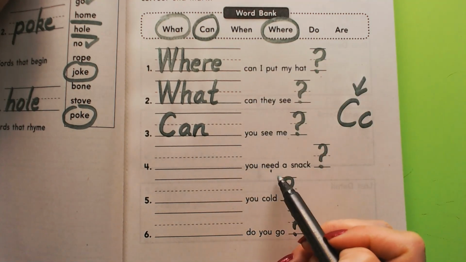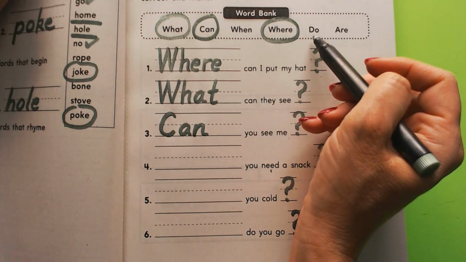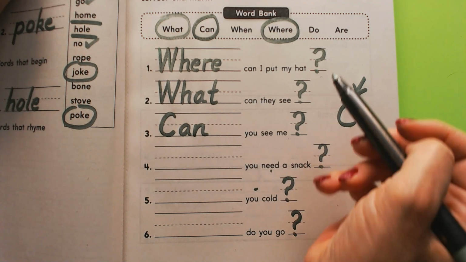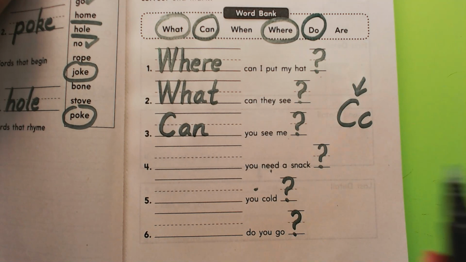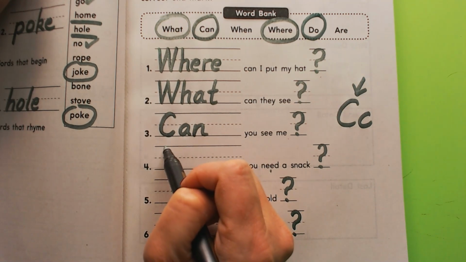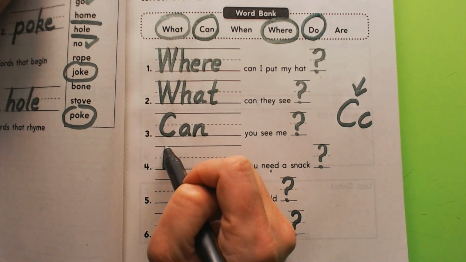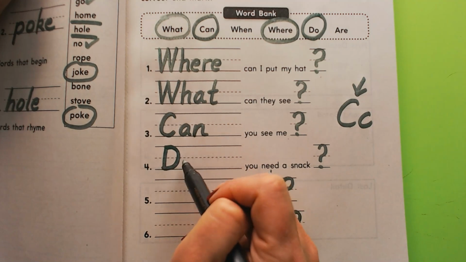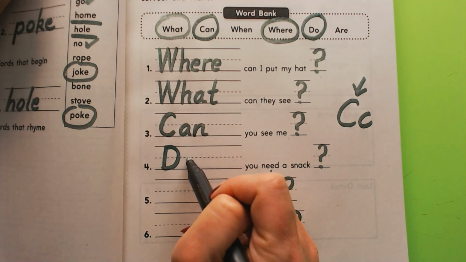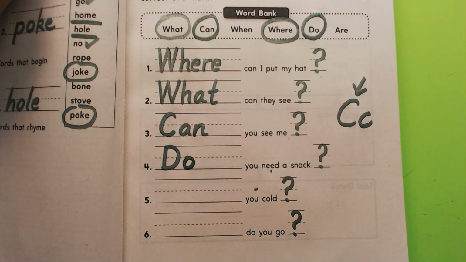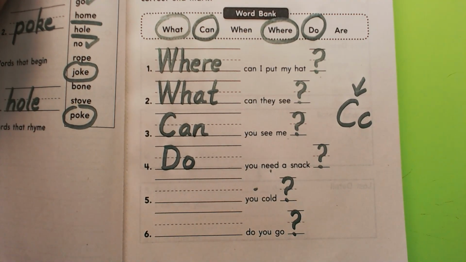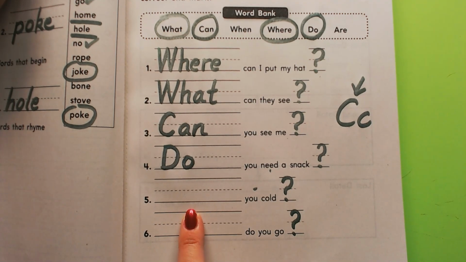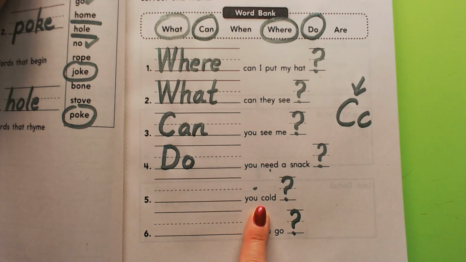Okay, next question. You need a snack? When you need a snack? Do you need a snack? Are you need a snack? It's going to be do. Like maybe you're going to go hiking and you won't be back for the next 4 hours. And your mom asks, do you need a snack? Of course, you're going to be hiking with an adult, so you're safe. Do.